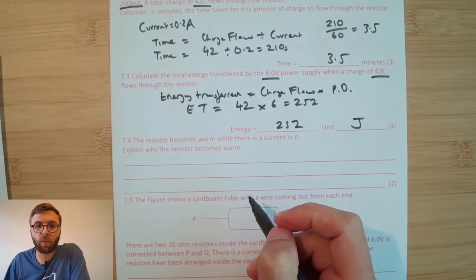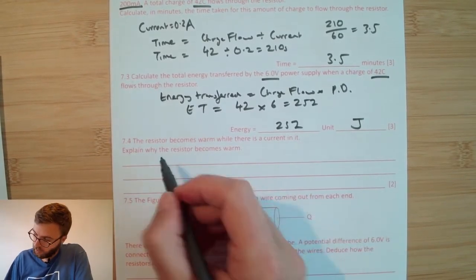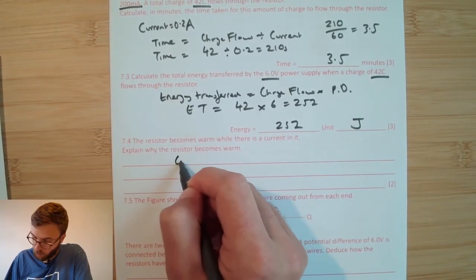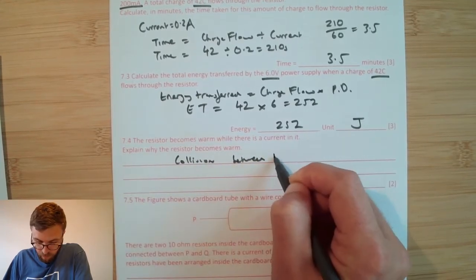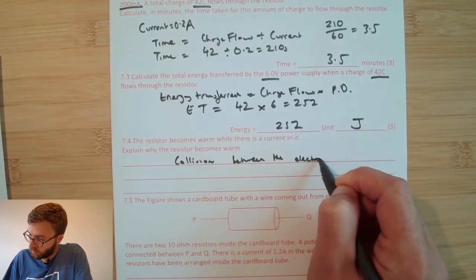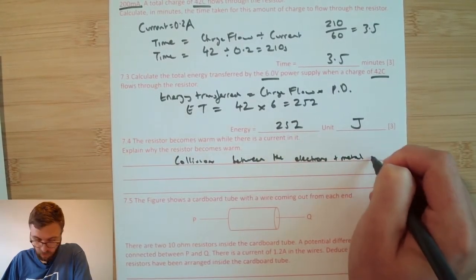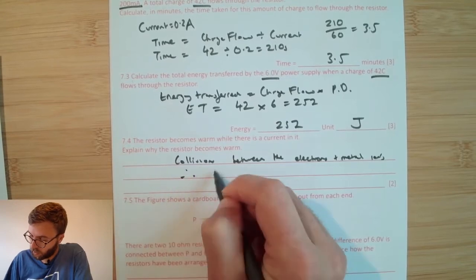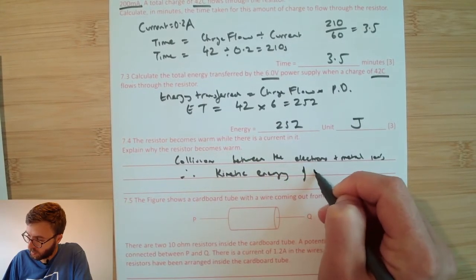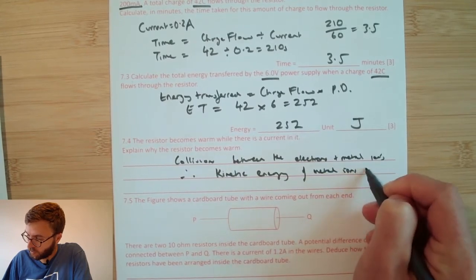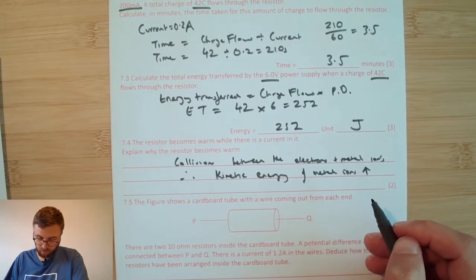The resistor becomes warm while there is current in it. Explain why the resistor becomes warm. The resistor becomes warm because there will be collisions between the electrons of the flowing electricity and the metal ions. Therefore, the kinetic energy of the metal ions will increase as they're being hit by those collisions with the electrons.